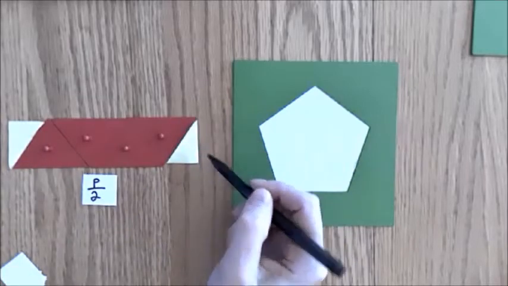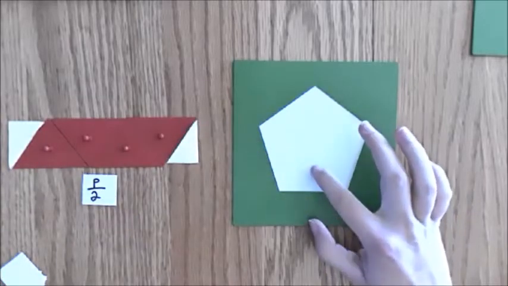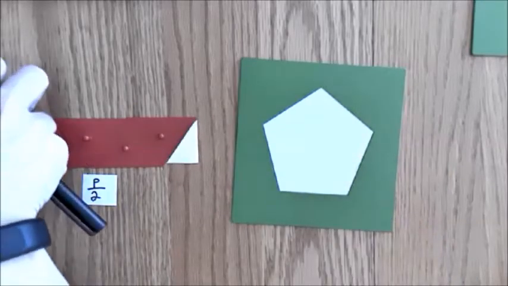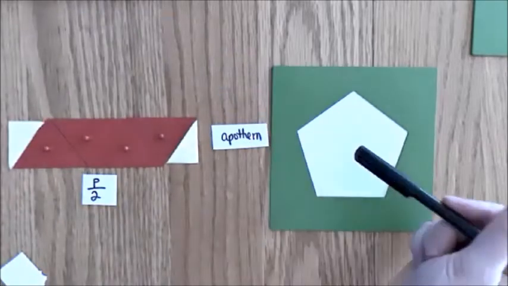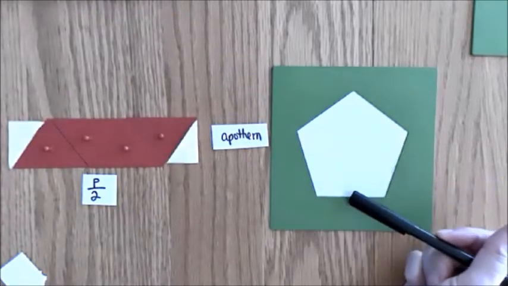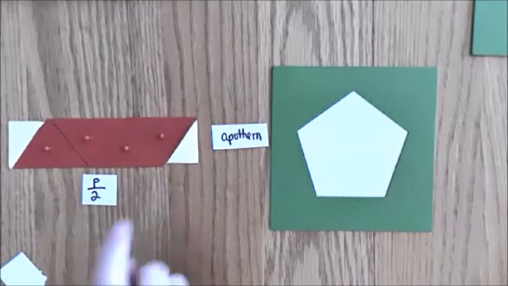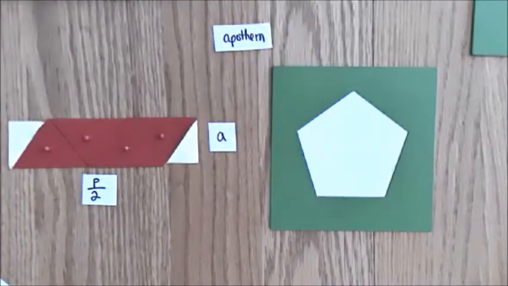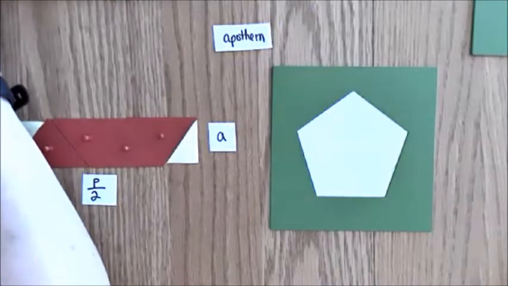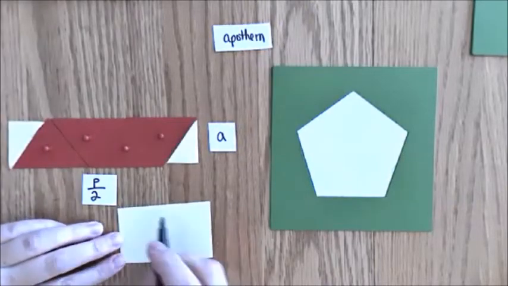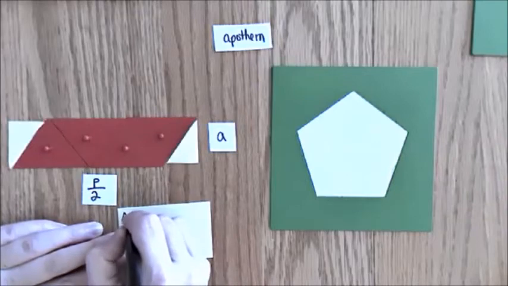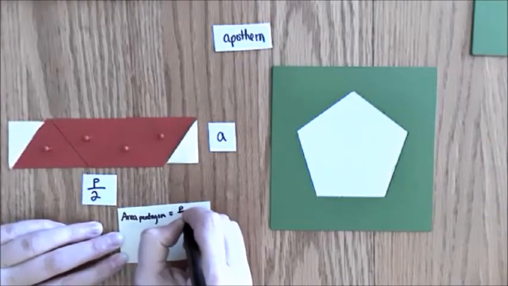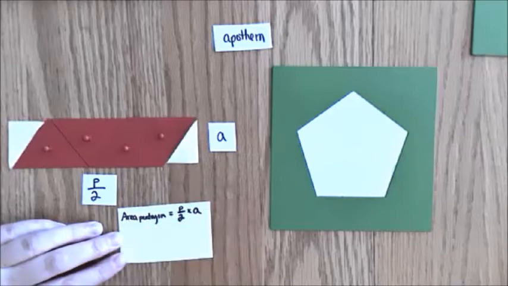And what makes our height? What is that distance there? It's not the side, and it's not the radius. Apothem, is that how you say it? Yep, apothem. The apothem is the distance from the center of our figure to the base. So our base is made of half of the perimeter, and our height is made by the apothem. Okay, so let's write down our formula here. The area of our pentagon is equal to our perimeter divided by 2 times our apothem.